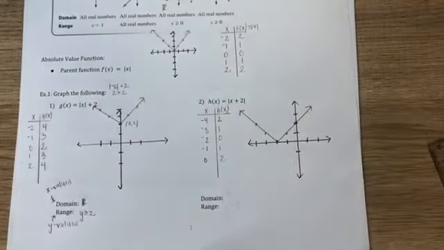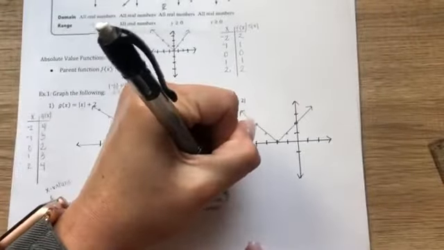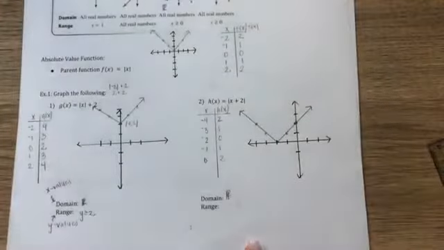So we'll talk about how you know what values to put in a table, and at some point, or hopefully soon, we won't even really need to graph using a table. So domain is still all real numbers. I can have any possible x value in there. And then range.